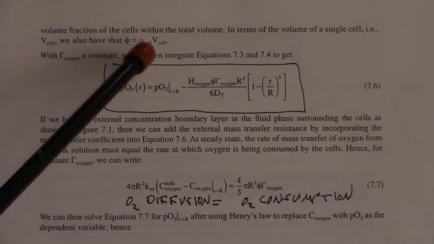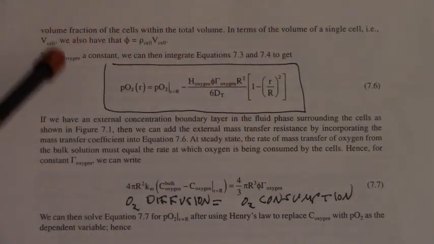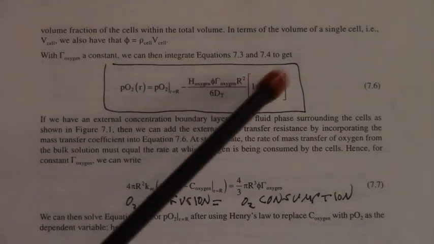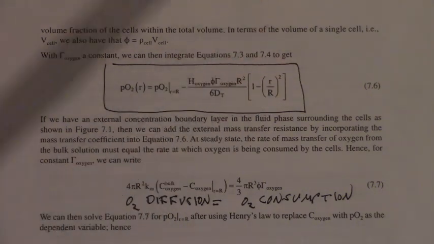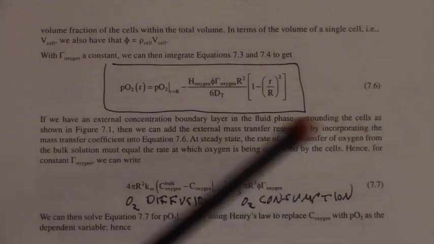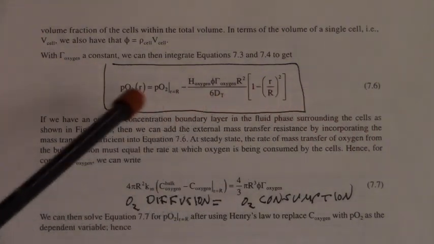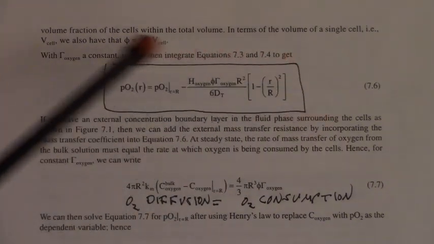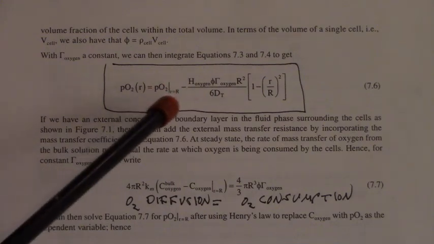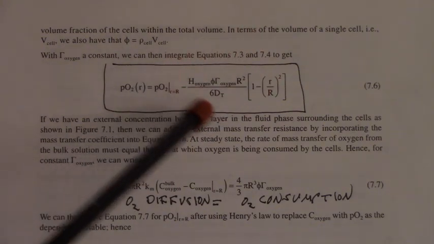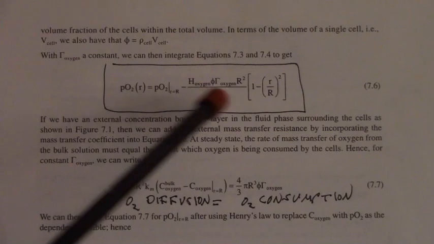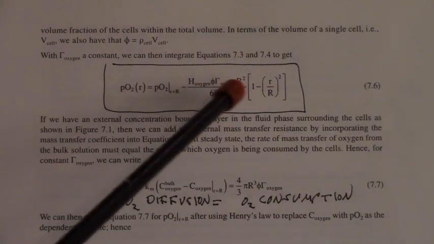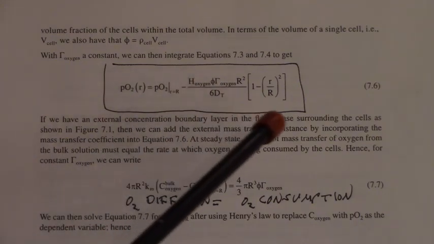Okay, so with gamma oxygen a constant, we can then go ahead and integrate equation 7.3, apply the boundary conditions, and then we obtain equation 7.6, which tells us what the oxygen profile looks like within the spherical volume of cells. And everything in here you would know, as the engineer, you would know all these parameters if you knew the oxygen consumption rate, the cell volume fraction, the diffusivity or Henry's constant.